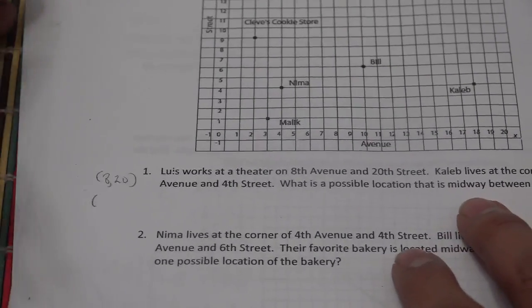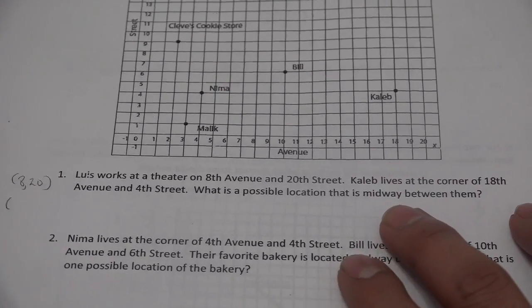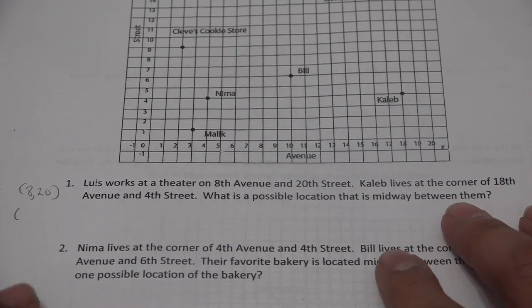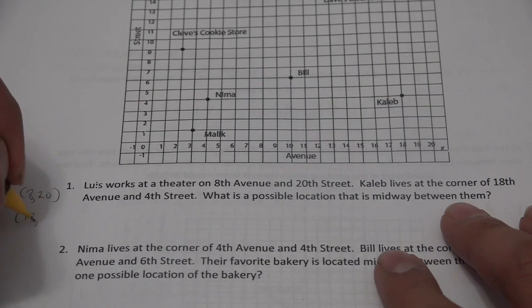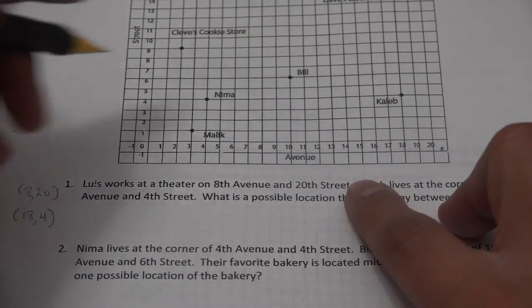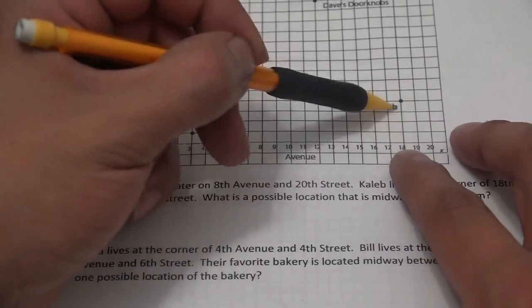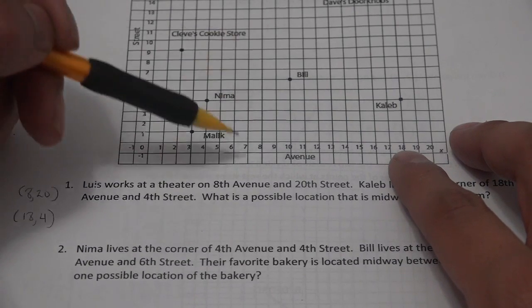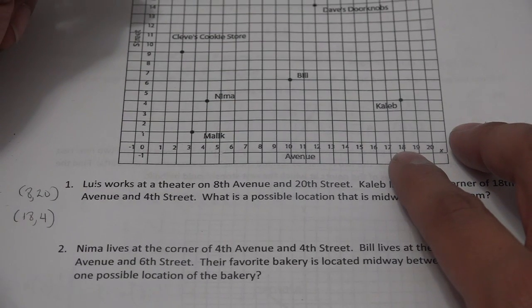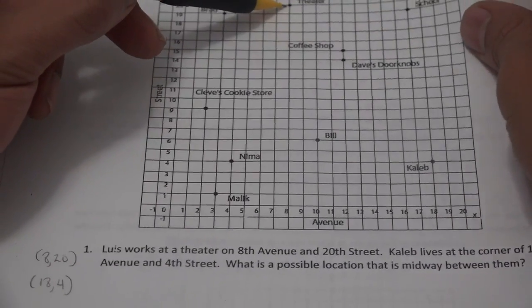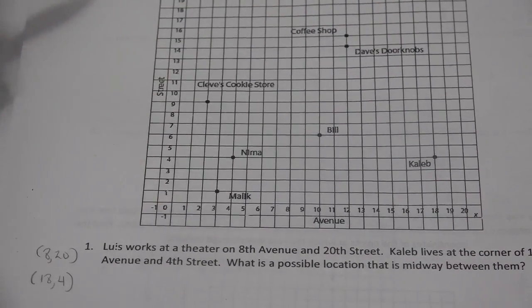It says, Caleb lives at a corner of 18th Avenue and 4th Street. Okay. So if we look in the map, you will see this is Caleb right here. If we look in the map, we know that this is the theater. Okay, what do they want?